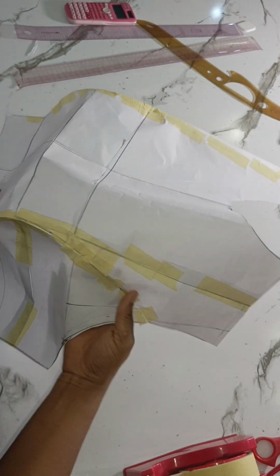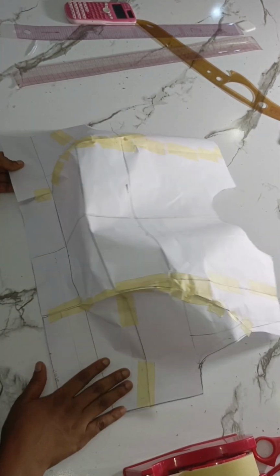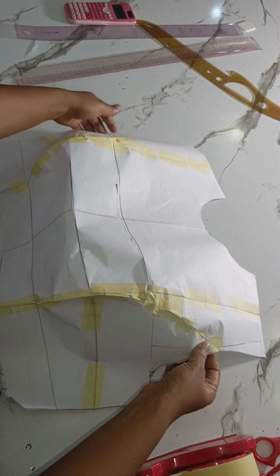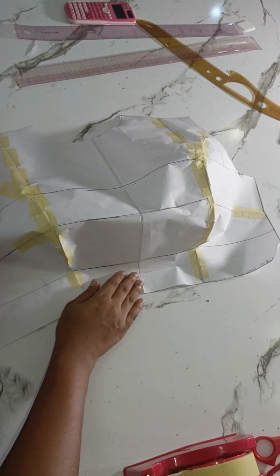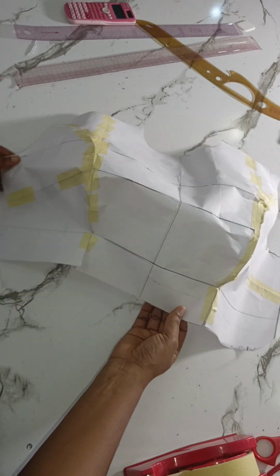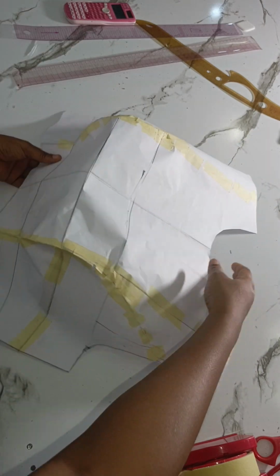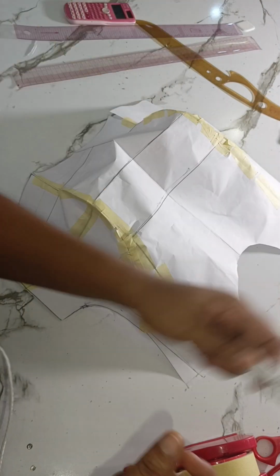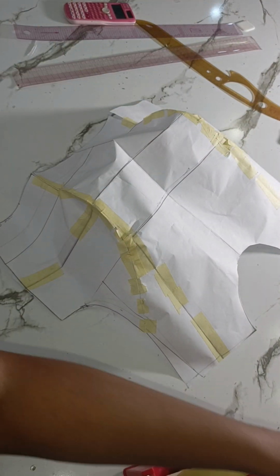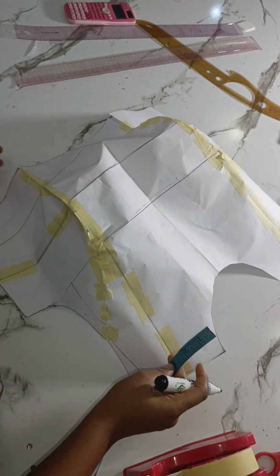So this is what we have, and as you can see, I just taped it. I like to do mine like this because you will be very sure. You see how everything is aligning. I hope it's showing properly. So now it's time for us to do that neckline design. So we'll just take it bit by bit.